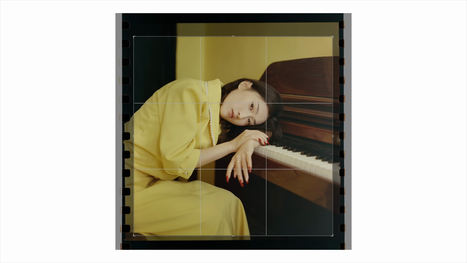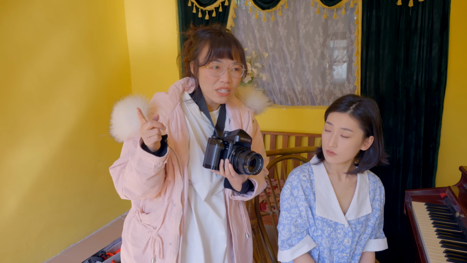So technically, the motion picture film will be slightly smaller than a regular still photography film after you crop it in. And to be honest, I'm not a big fan of this look. But just for demonstration purposes, I left all of these pictures uncropped in this video.